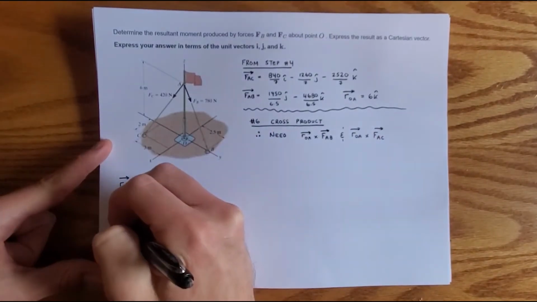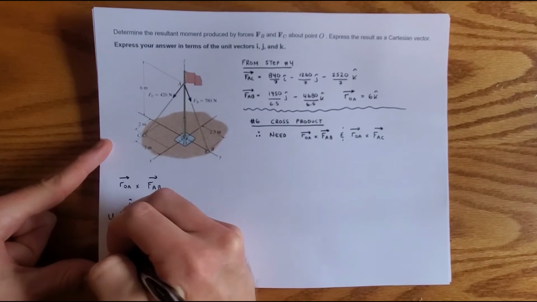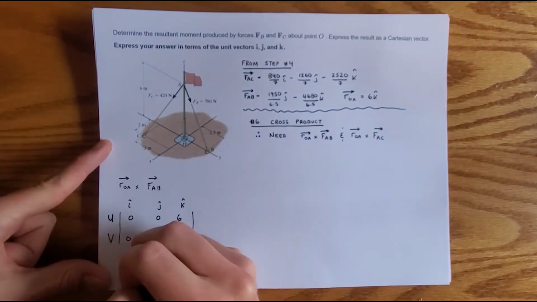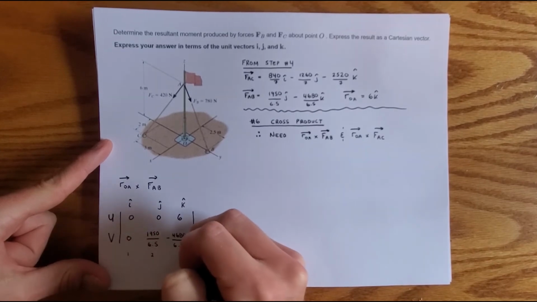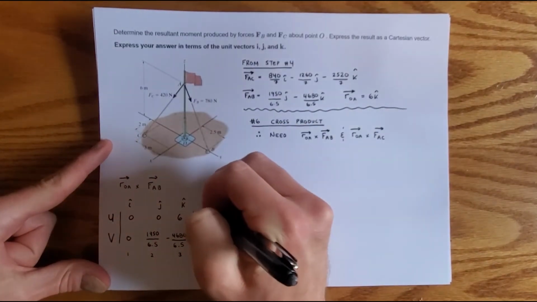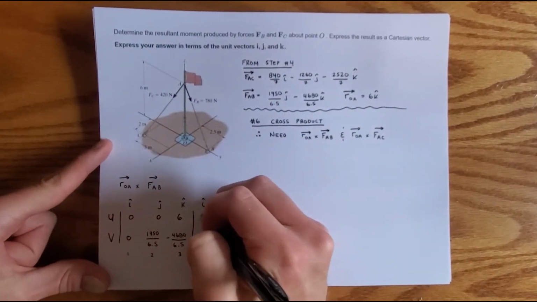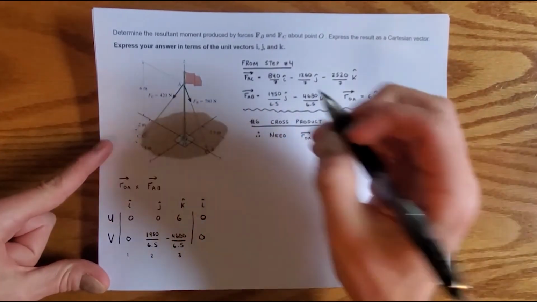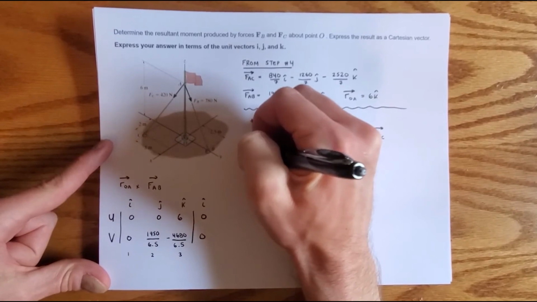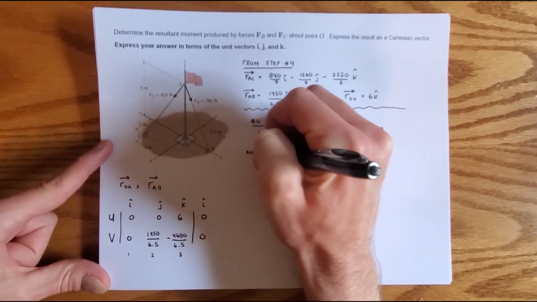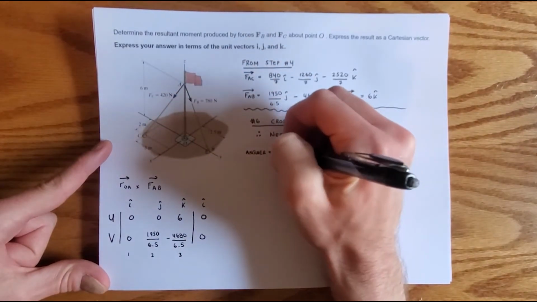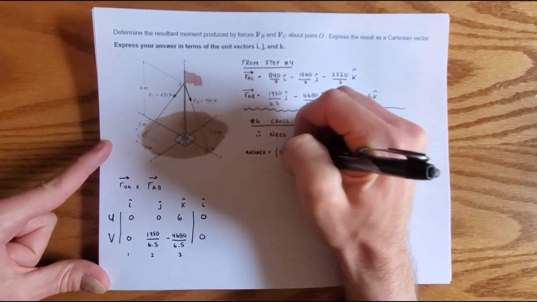Now, let's label this row U and this row V. And each of these columns is essentially column 1, 2, and 3. And usually it's fairly helpful when you're doing the cross product to write column I again over here. Now, the answer to the cross product is going to be equal to the following format.